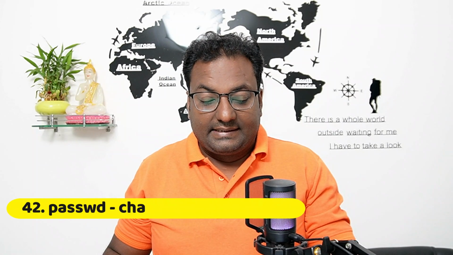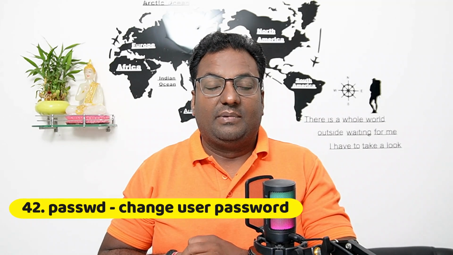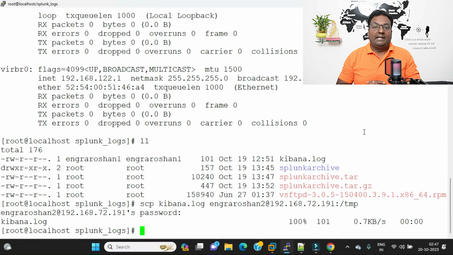Moving on to the next command, the passwd command. If you want to change the password of a user, you can use the passwd command. Don't use the passwd command simply. If you run just passwd, it's going to change the password of the root user. If you are a root user, please don't make this mistake. So what you need to do is passwd and give the username.